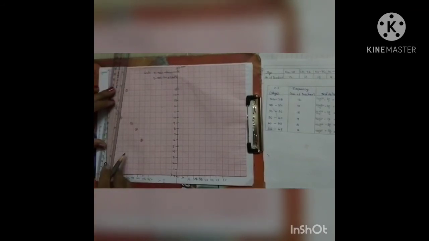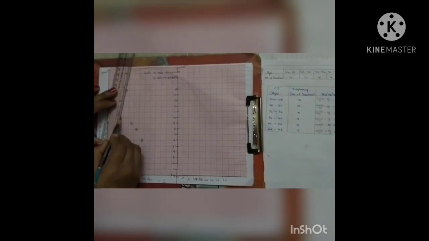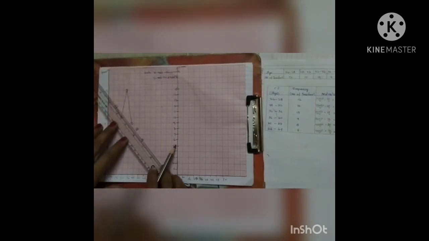So a polygon means we draw it with the help of a scale, only joining the points point to point.